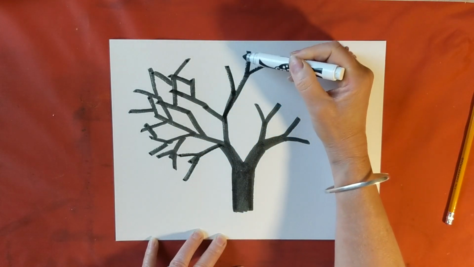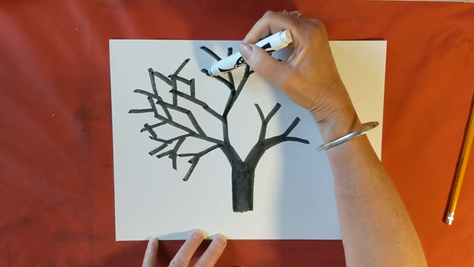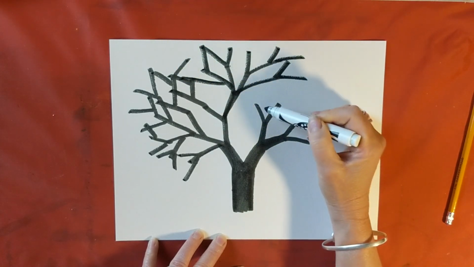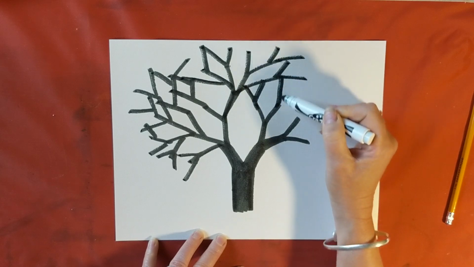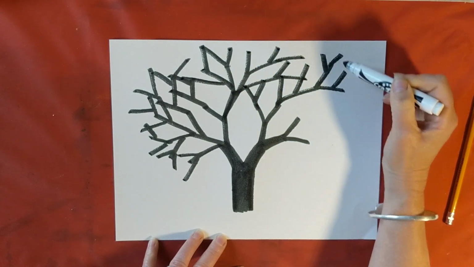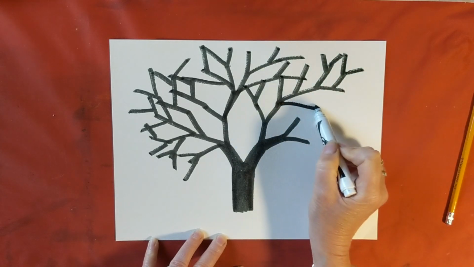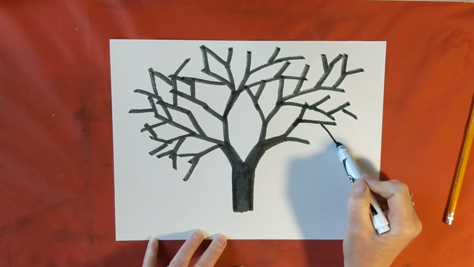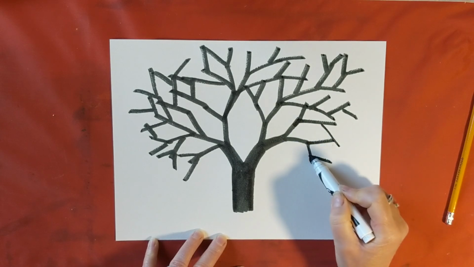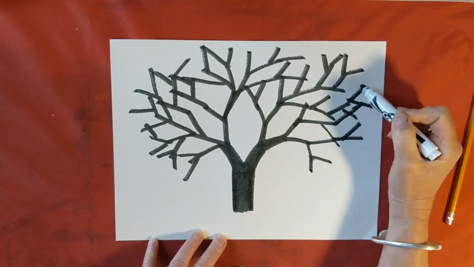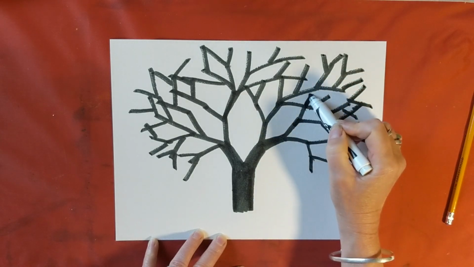It's a big old tree. As I said, it's a winter tree. We're not worrying about doing leaves on it. Maybe that's another thing you can do at another time. Maybe you can do a spring tree or a summer tree. Don't worry too much. Don't think too much about where they need to be. Just go right to the edge of the paper.